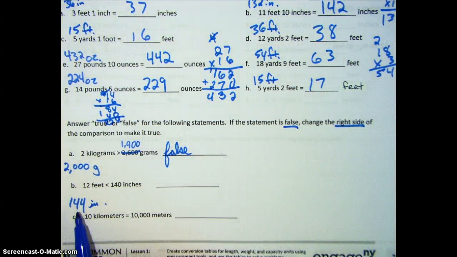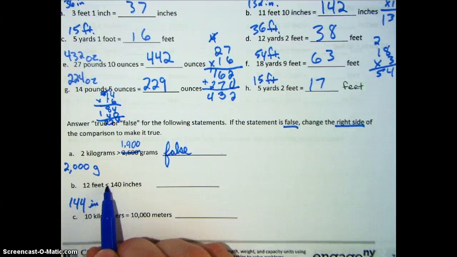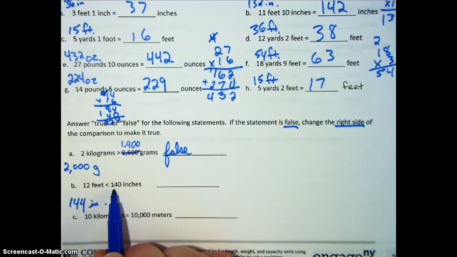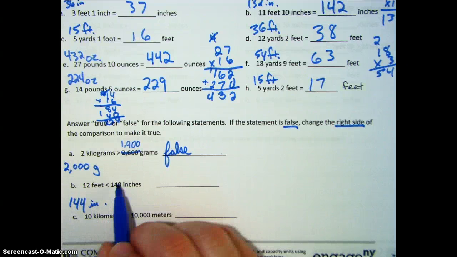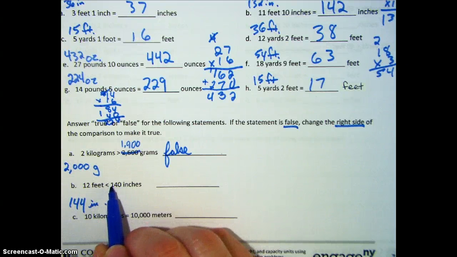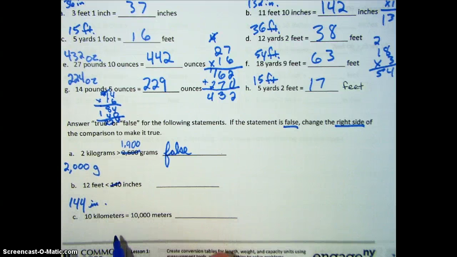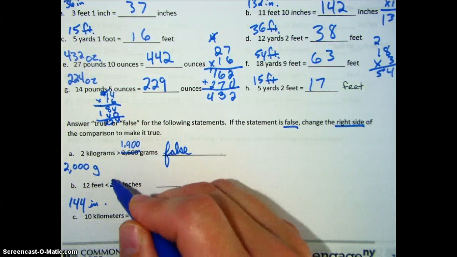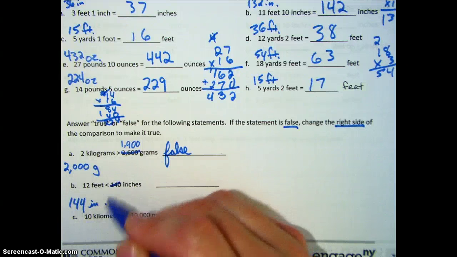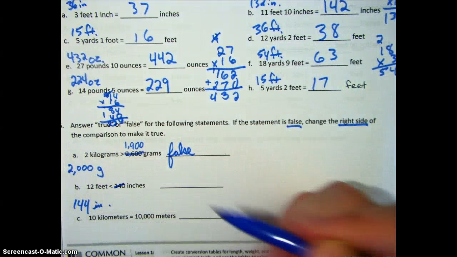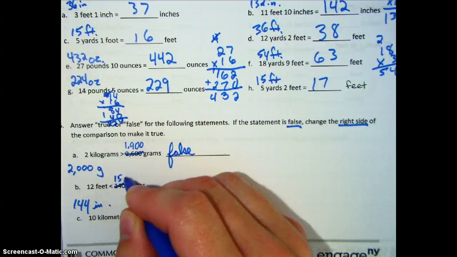So now is 144 less than 140 inches? Well, obviously no. So we're going to cross off 140, and we're going to make it really anything that's greater than 144. So I'm going to turn this into 150.